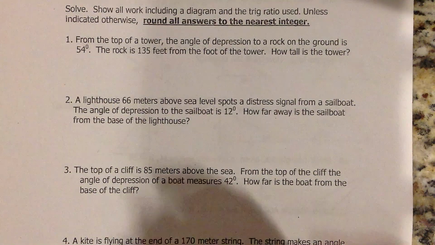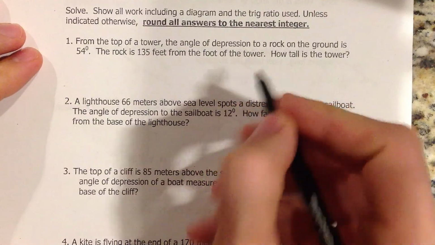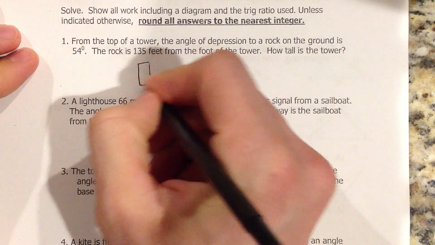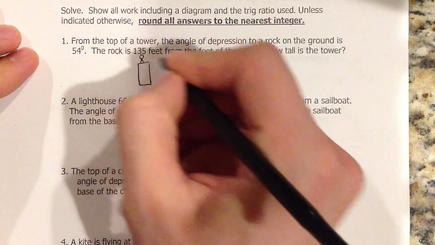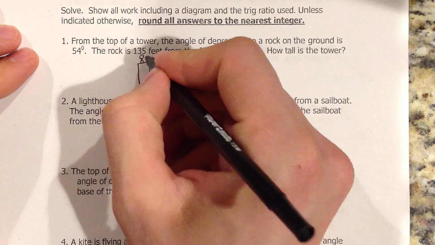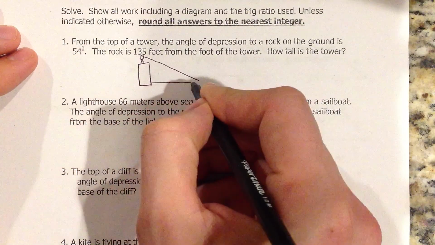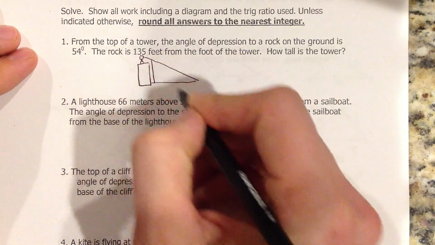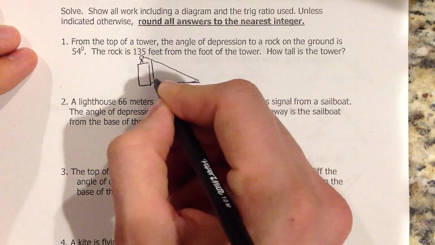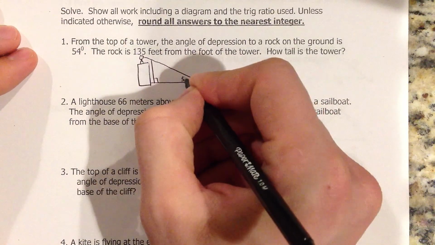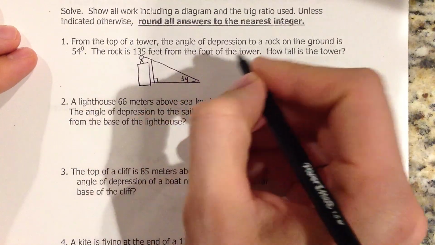From the top of a tower, the angle of depression to a rock on the ground is 54 degrees. Again, when you get these kind of things, you want to draw that picture. So I got my person up here on the top, and they're going to be staring down. Now I always like to draw my triangles with one leg on the ground, and that allows me to put my angle of depression and angle of elevation in the same spot.